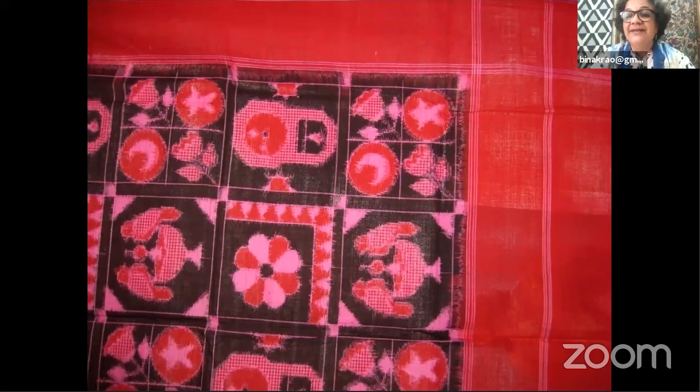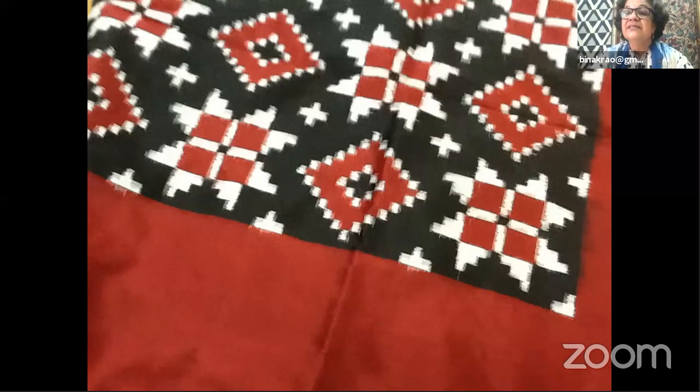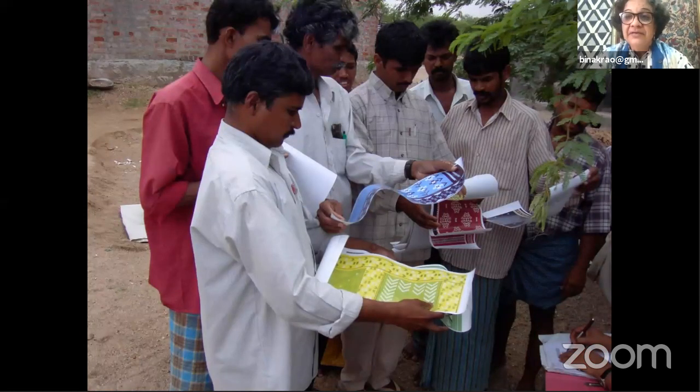This is the original Telia Rumal, where you can see that in the British time, the elements were just taken like clock and plane, and the British elements came into the Telia Rumal. I have many more original samples in my archive. This is again a retake in silk of Telia Rumal. But what I'm trying to say here is that a designer has still one more link to fill up, that is the paper design, the artwork.